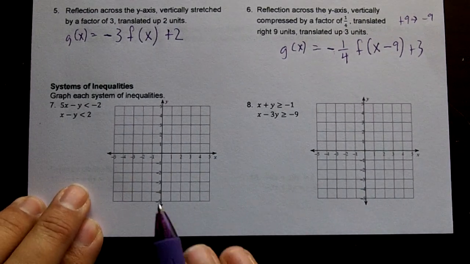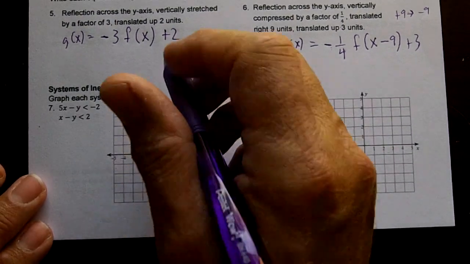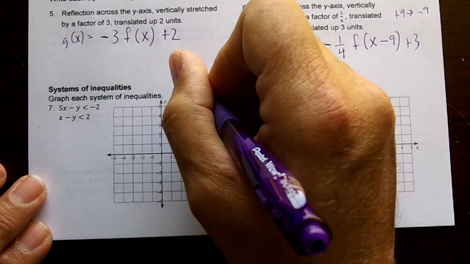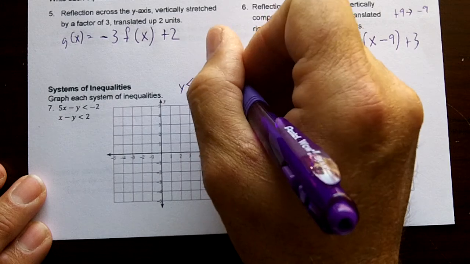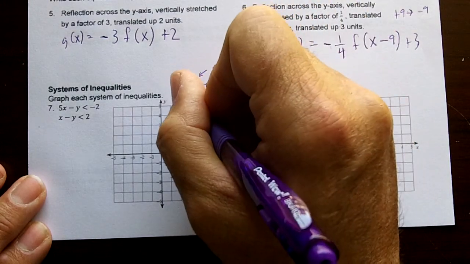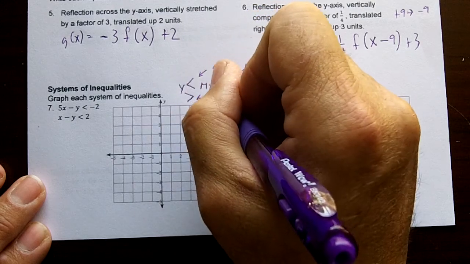Number 7 and 8, graph each system of inequalities. You need to make these y = mx + b. If it's less than, you shade down. If it's greater than, you shade up.